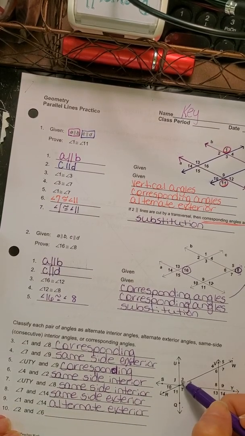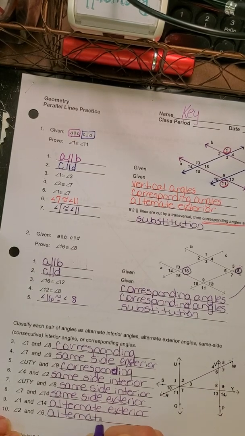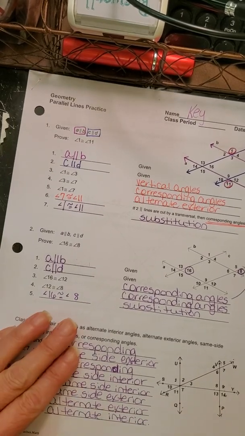And 2 and 6 are alternate interior. Okay.